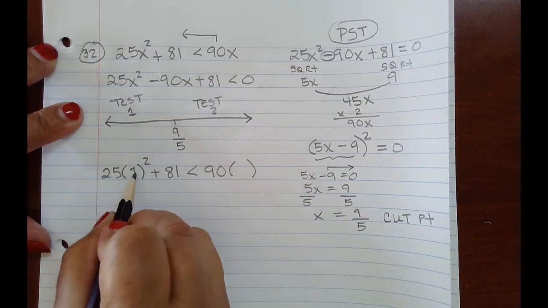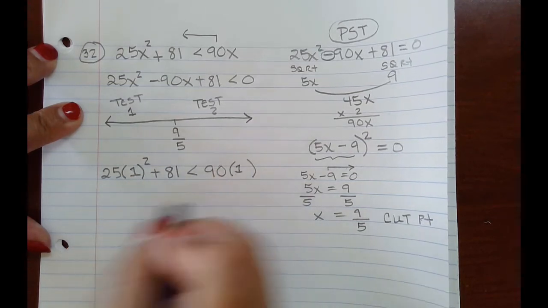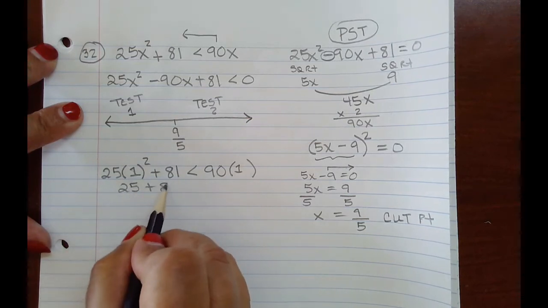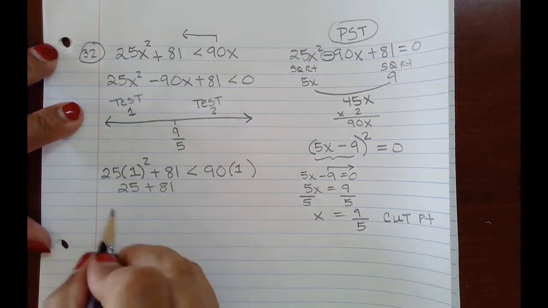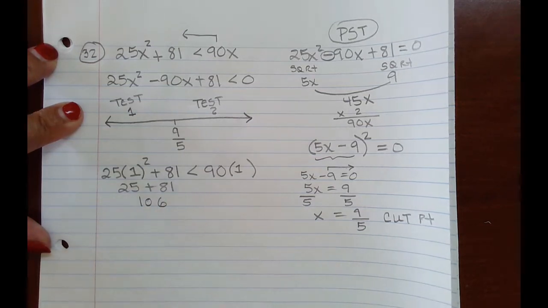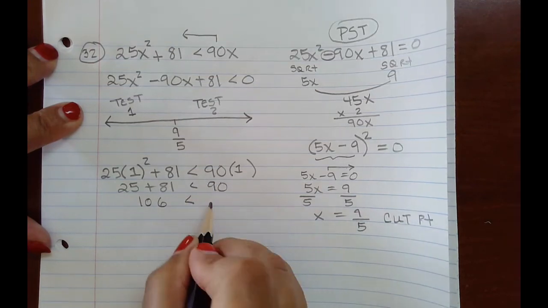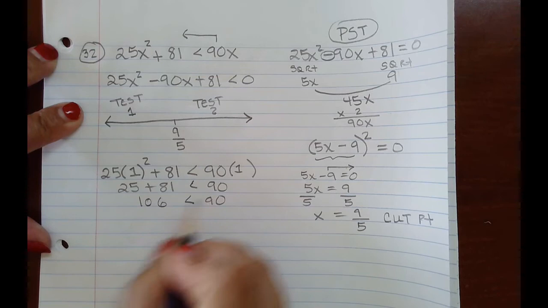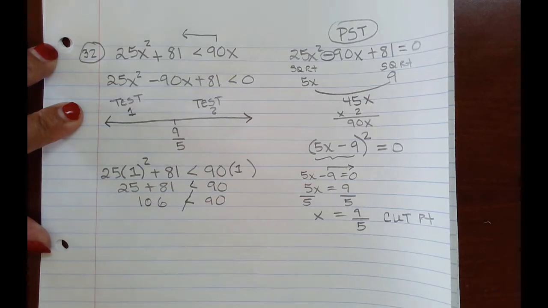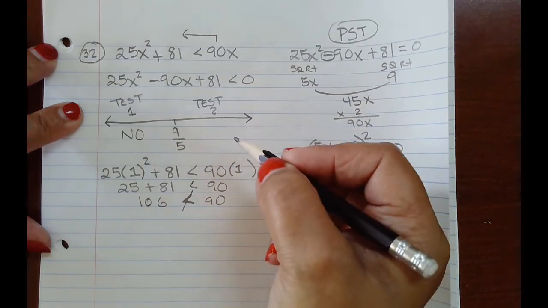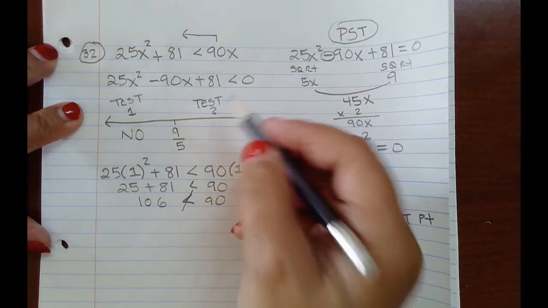Right now I'm testing the number 1. So this would be 1 times 25, 25 plus 81 is 106. And then 106, and we got a 90 over here. This is a false statement. 106 is not less than 90. So that's a no. Nothing over here works.